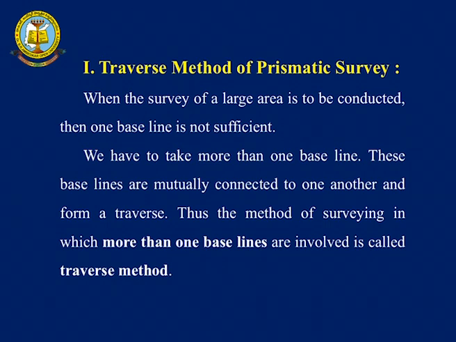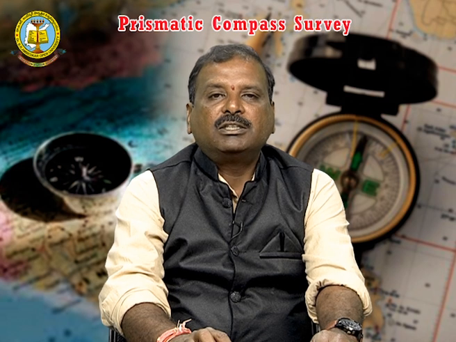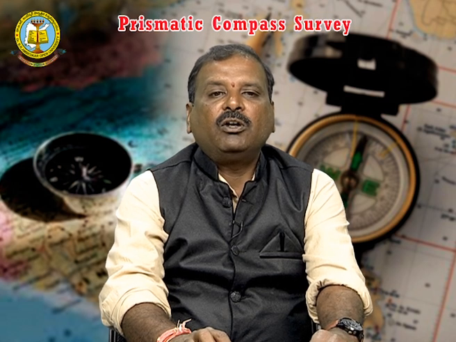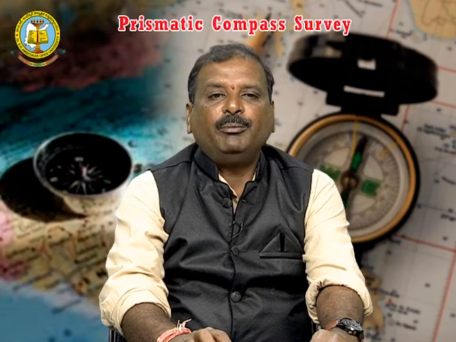These baselines are mutually connected to one another and form a traverse. Thus, the method of surveying in which more than one baseline is involved is called the traverse method. That type of survey we call the traverse survey method.